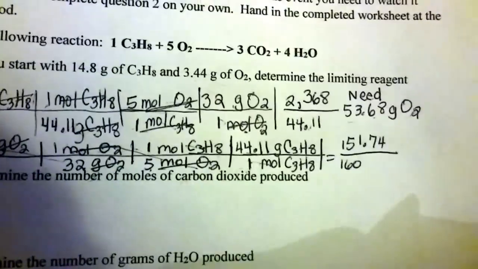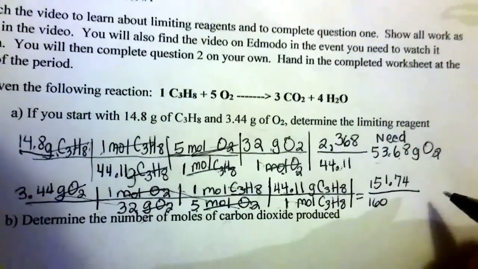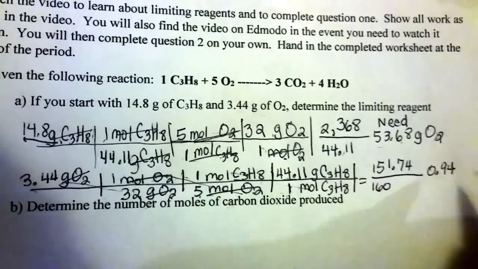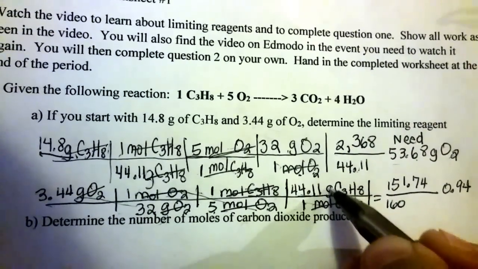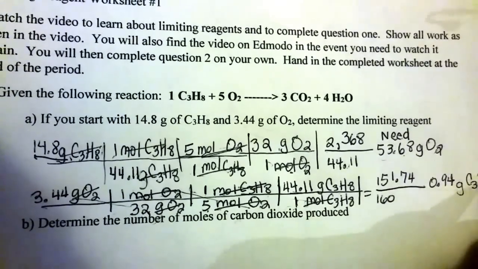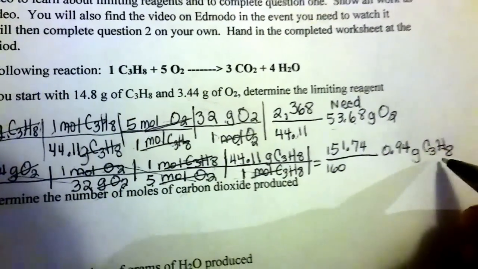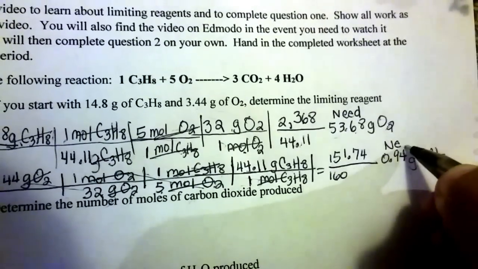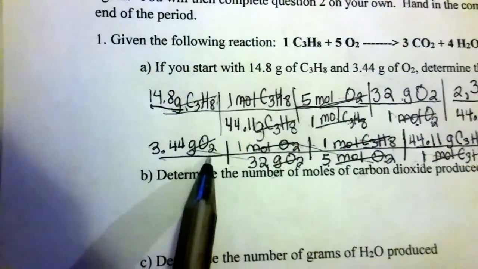Now you divide the two, and that gives us a grand total of 0.94. These cancel, so we're left with grams of C3H8. And again, this represents how much propane I would need with the amount of oxygen given.